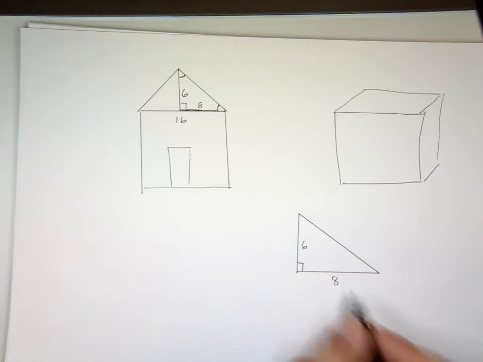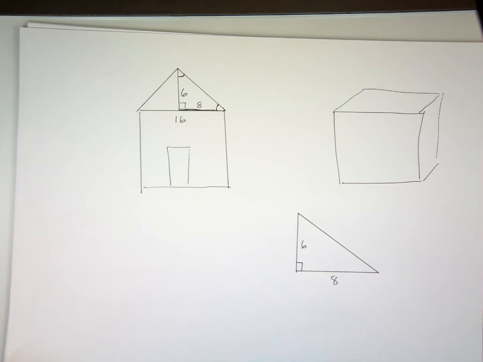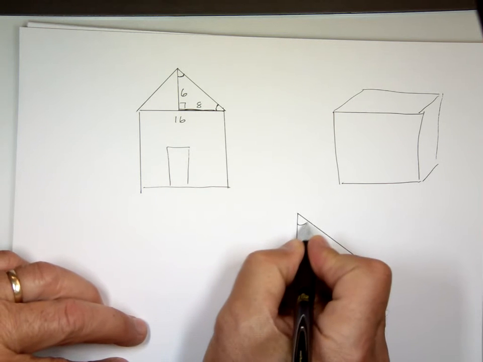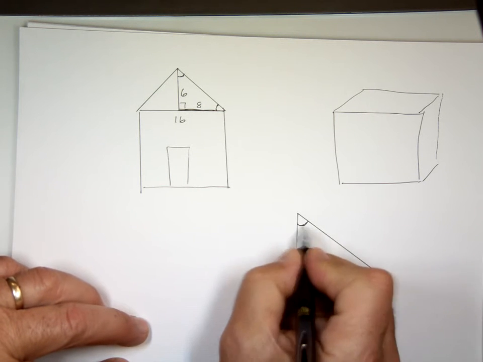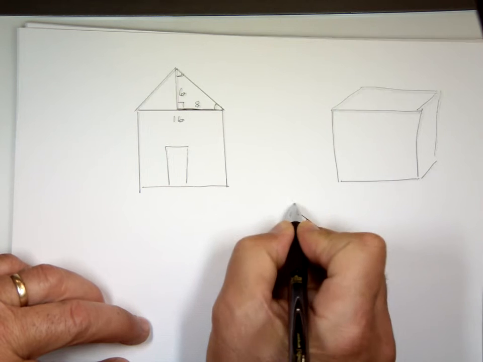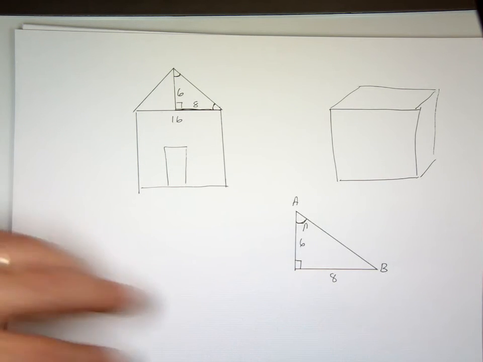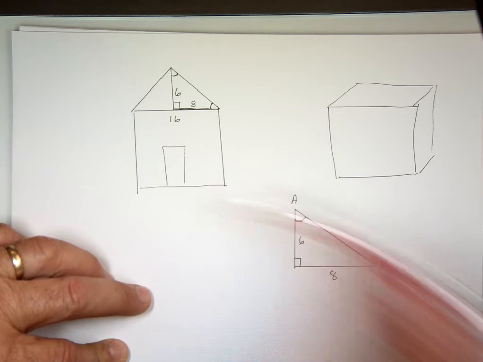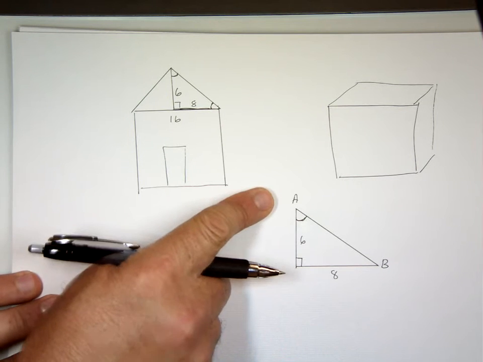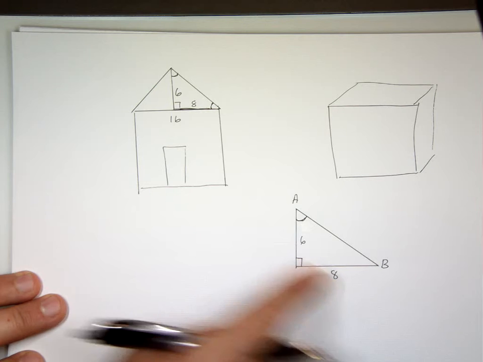Which angle do you want to cut first, the top or the side? You tell me. Top? Okay. Let's call this angle A. This is B. Notice now, I know the side that's opposite, and I know the side that's adjacent.